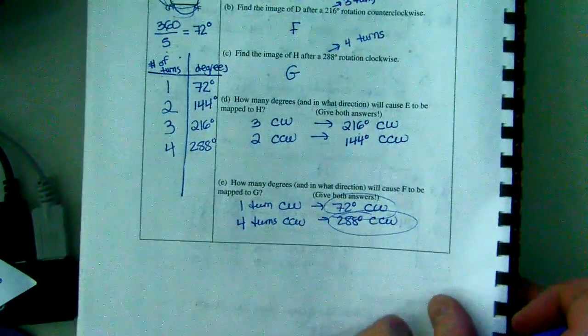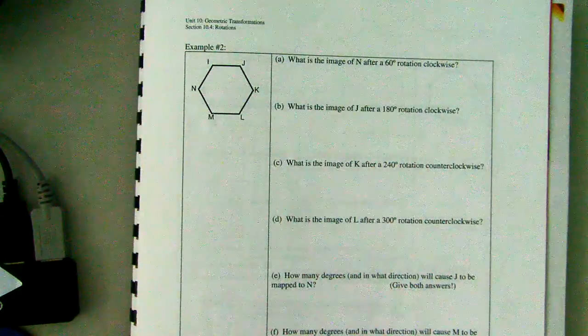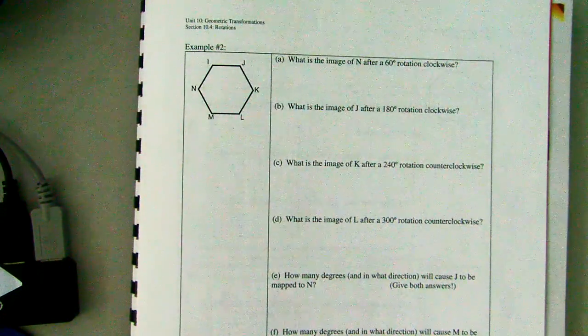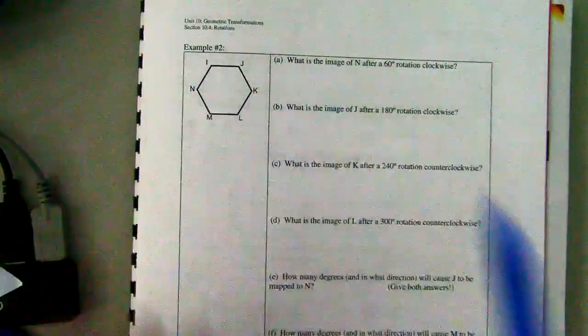Next page. Any questions here? Next page. I want you right now to figure out how many degrees in 1 turn and then stop. You're going to want your calculator. Do a problem to figure out the degrees in 1 turn of that shape.